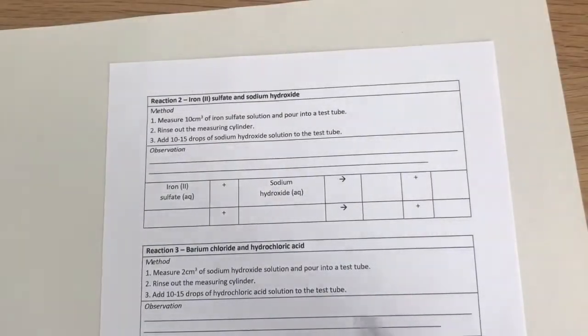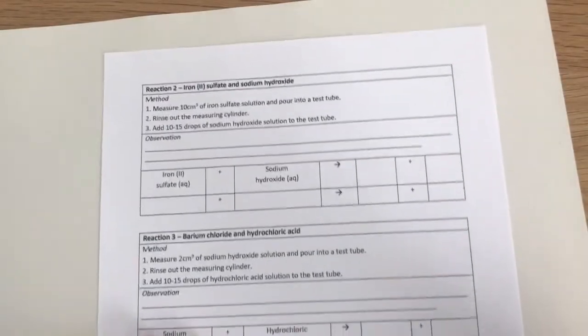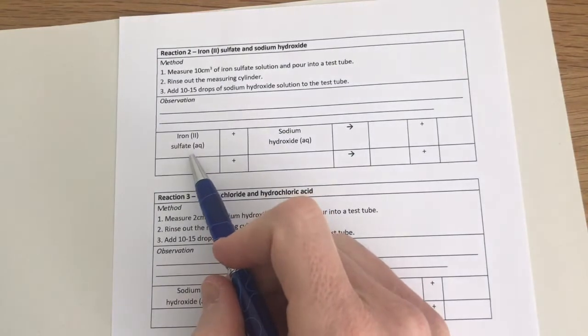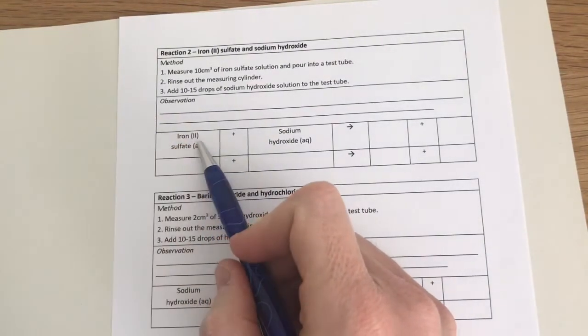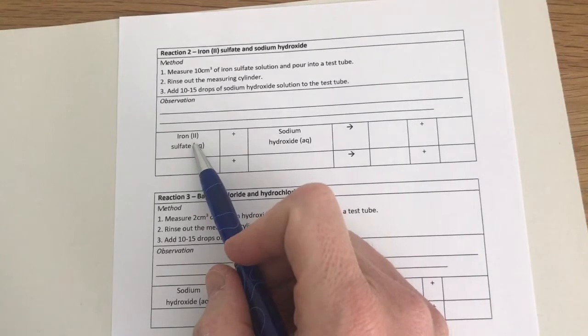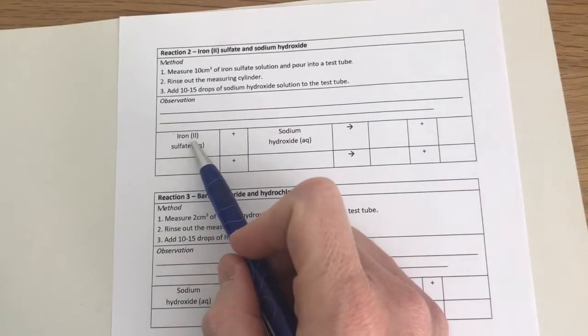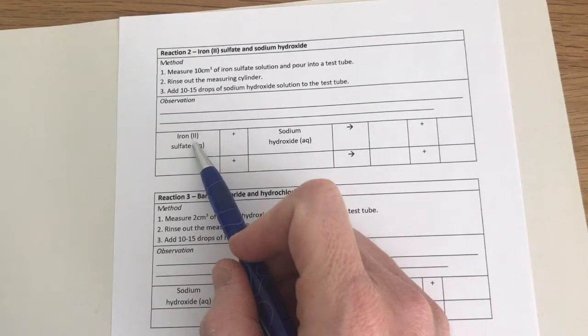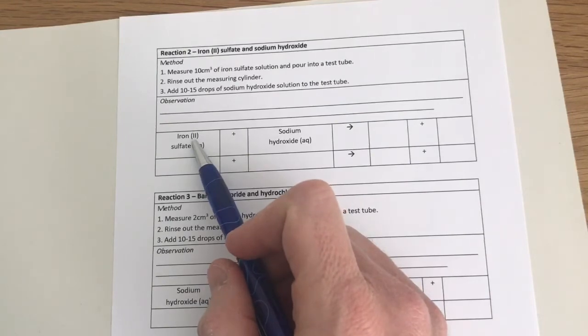Okay, this is the second reaction in the precipitation reactions. Let's have a quick look. So here we've got iron sulfate. Notice the iron 2. Again, if you're thinking, what does that mean? Please check the video on working out formulas. That might not be in your notes. I did make an amendment, so if it's not, stick it in, and it will help us in a second.